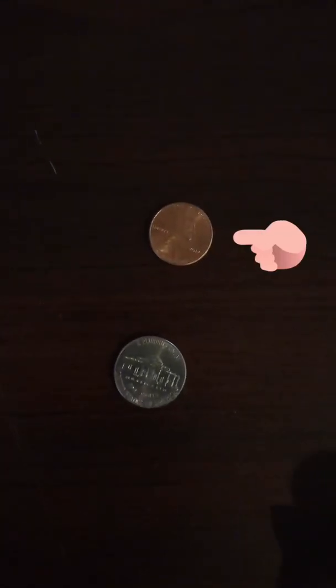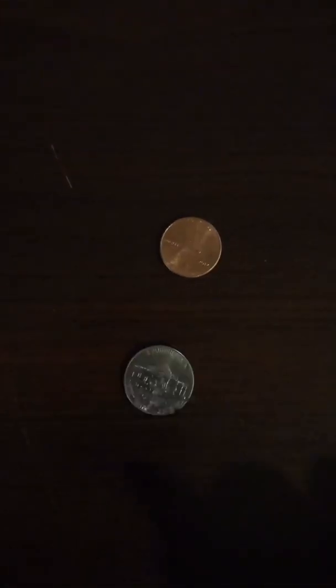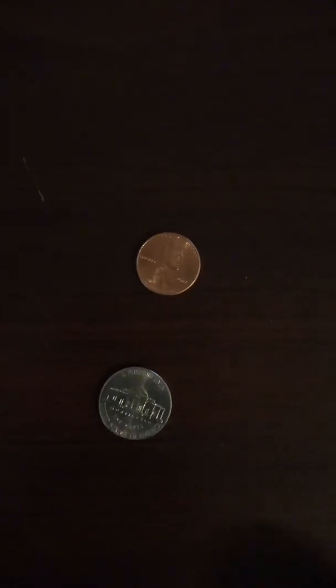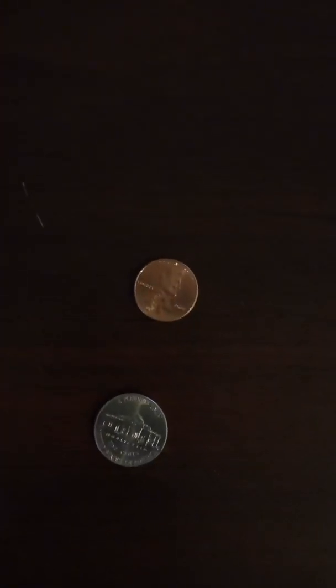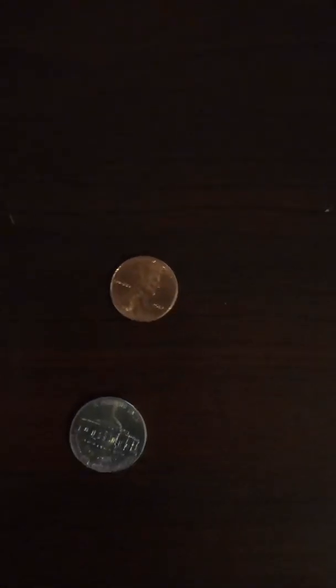For this experiment, I have my nickel and my penny. I'm going to place the nickel and penny on the desk, and then, without ever touching the penny, my job in this experiment is to make both coins move.